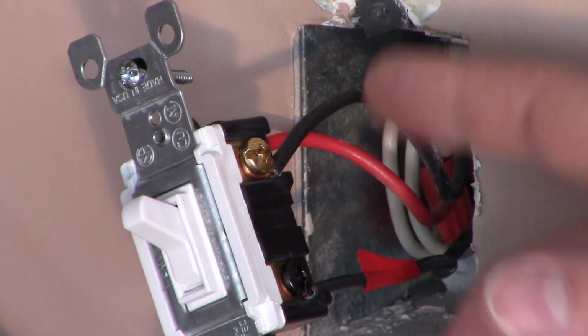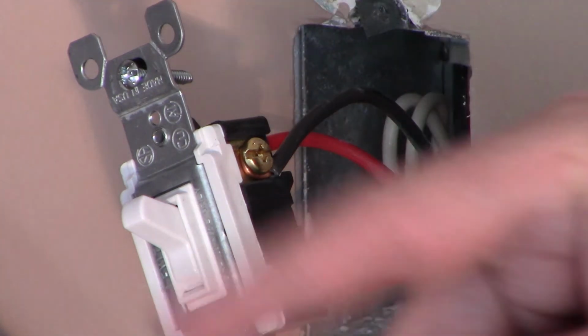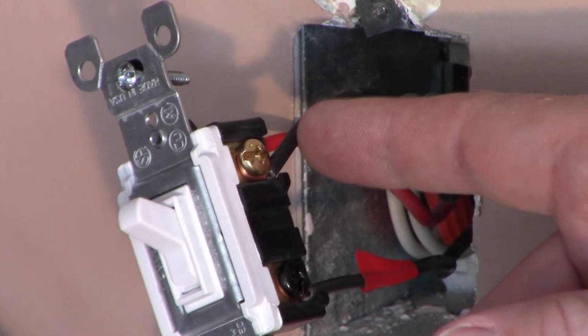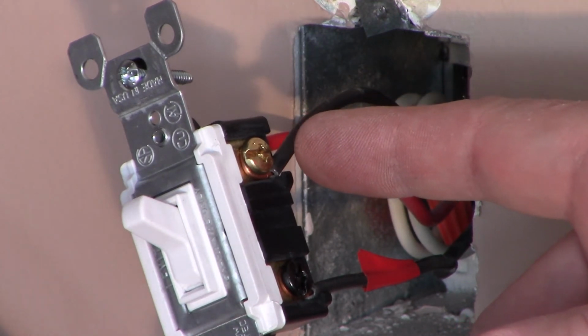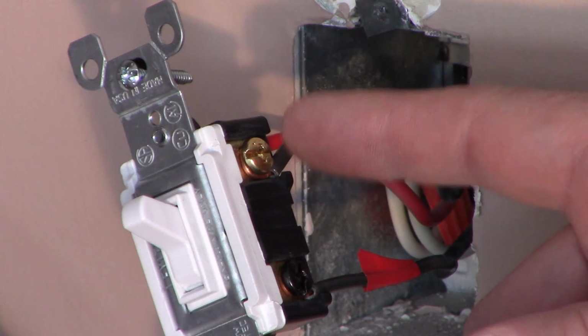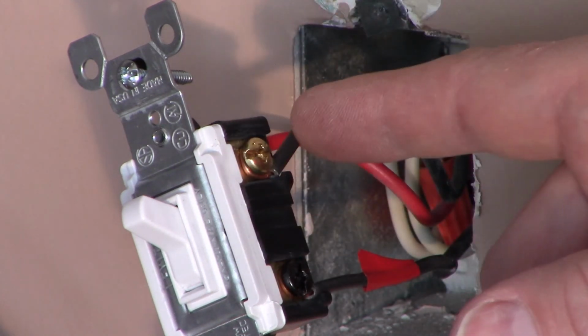If that's the case, you would take your aluminum wiring, and before you do anything, you have to sand the ends of the wire a little bit with sandpaper, and then there's an anti-oxidizing paste that you have to put on the end of the wire before you terminate it on the screw.